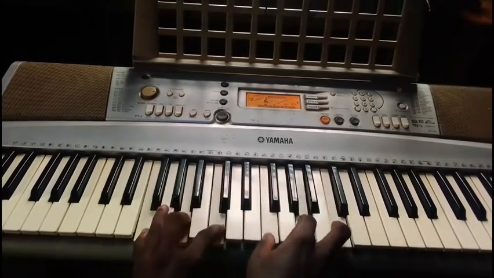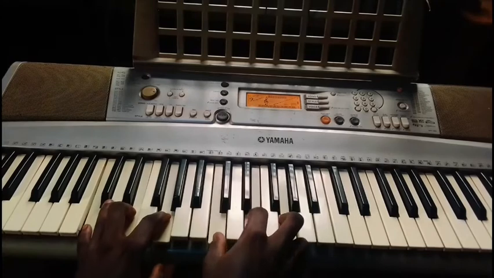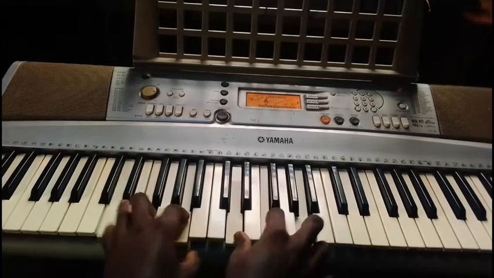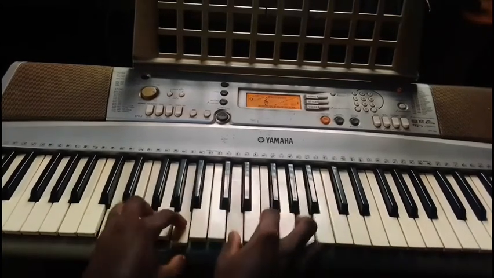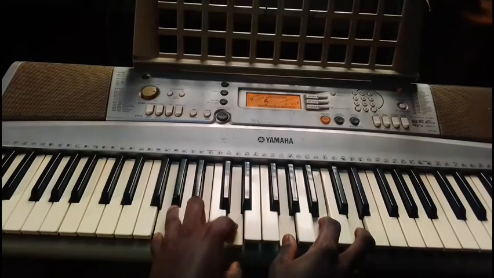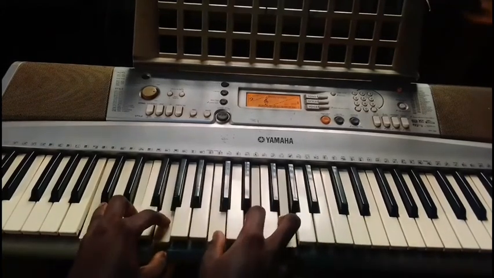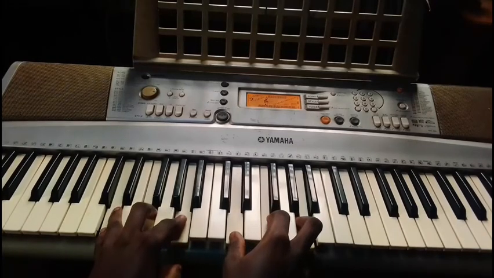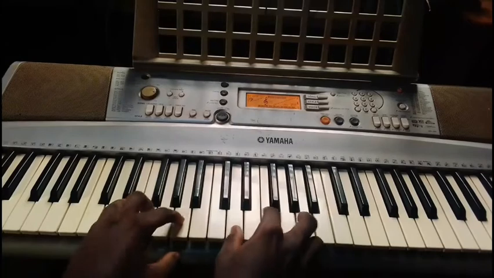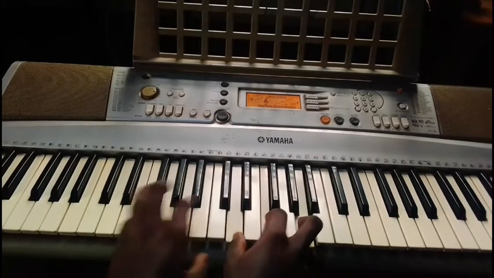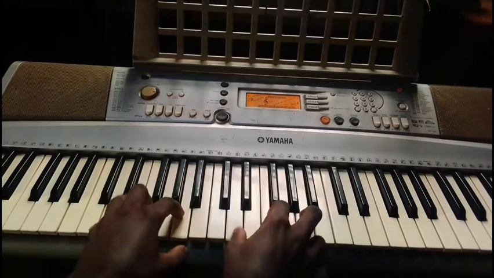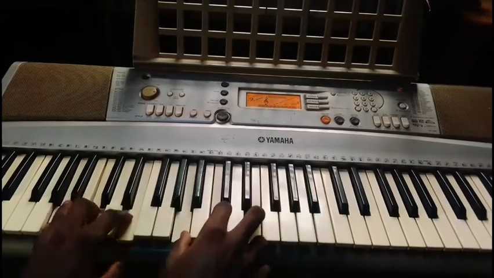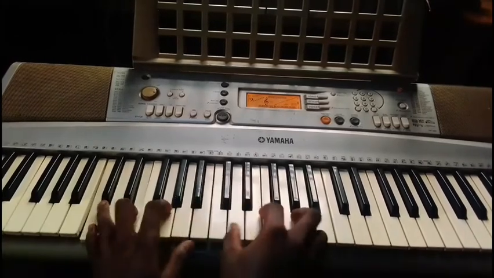Thou art worthy, O Lord, to receive glory, honor, and power. You see, from D minor to G. For thou hast created all things, and for, oh my God, sweet. Instead of playing the F major, I use the D minor because the D minor is relative to F. Things are for thy pleasure, they are and were created.